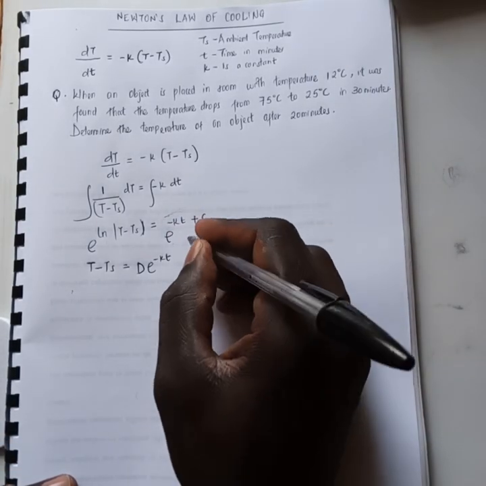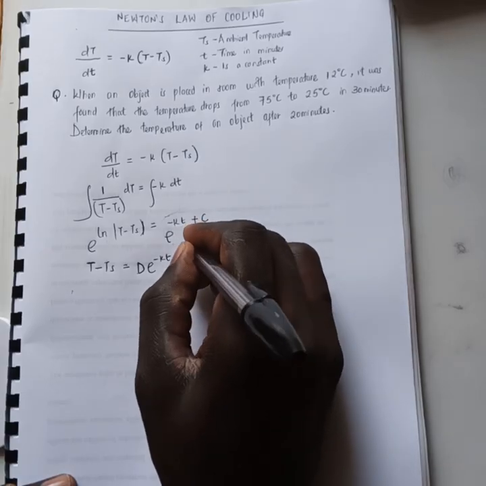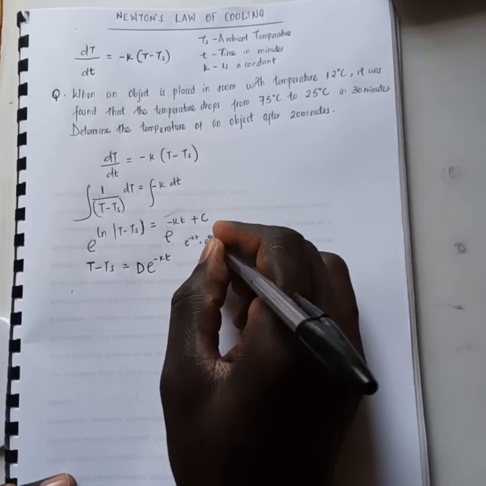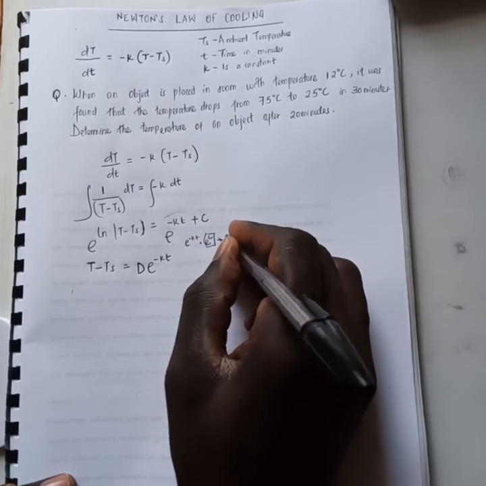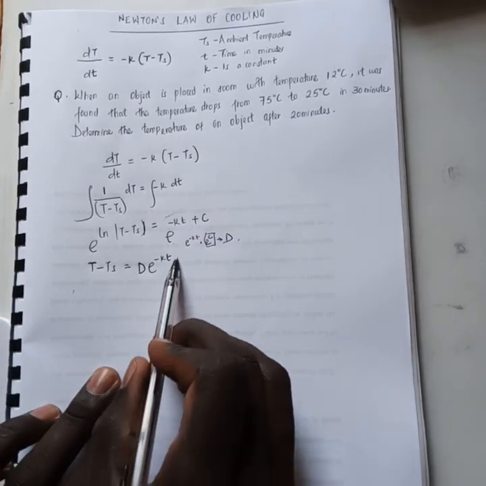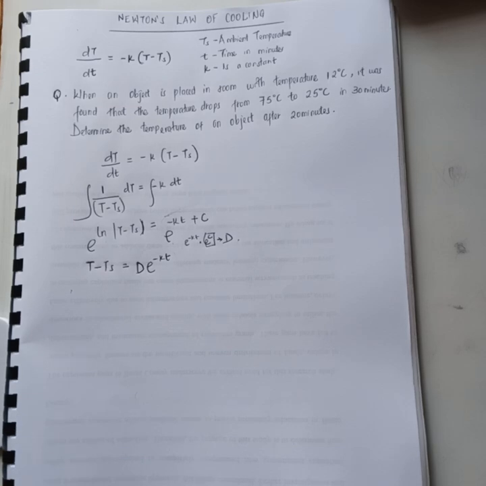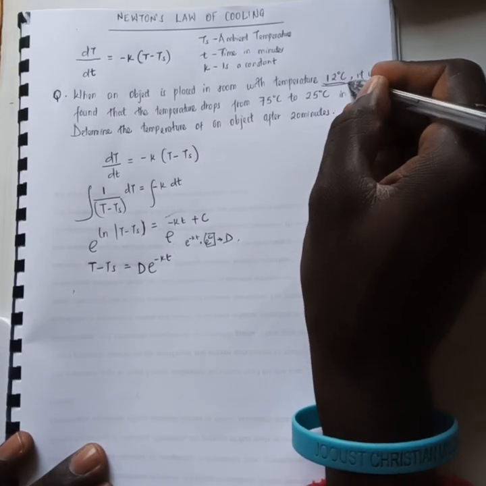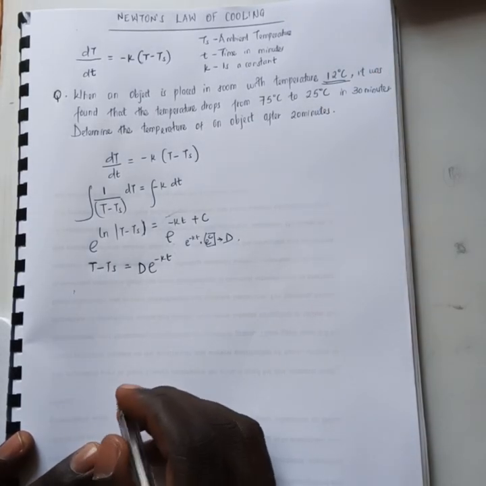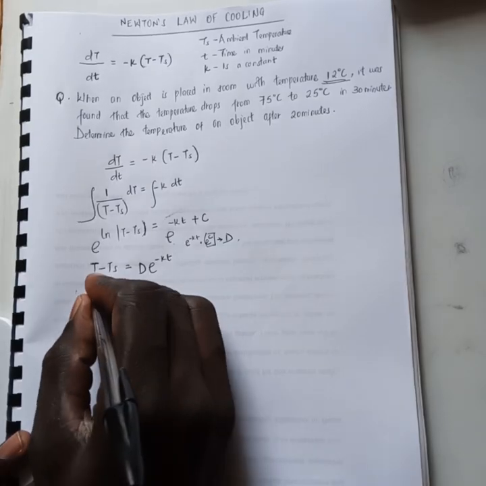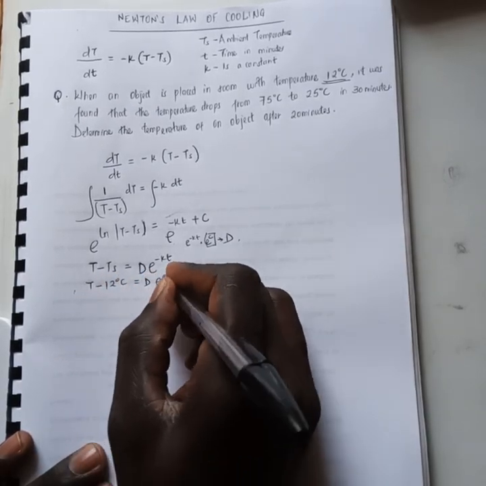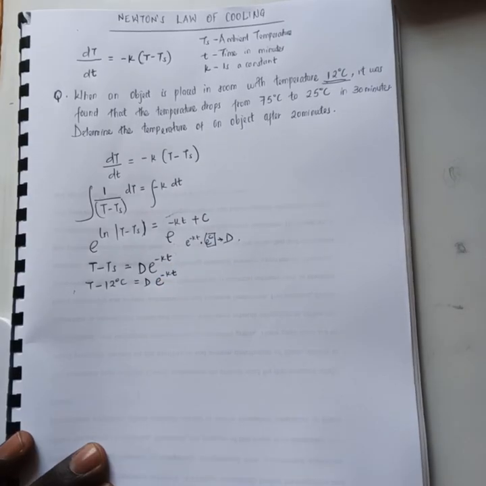So we have e to the negative kt multiplied by e to the c, and we have said that e to the c is another constant D. From the question, the ambient temperature in this case is 12 degrees Celsius. So T minus 12 degrees Celsius is equal to D exponential negative kt.